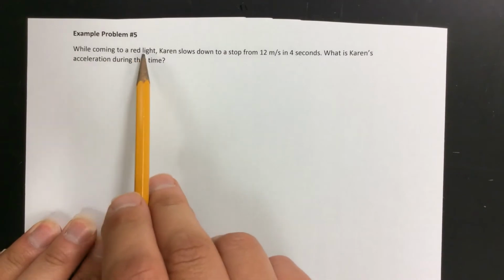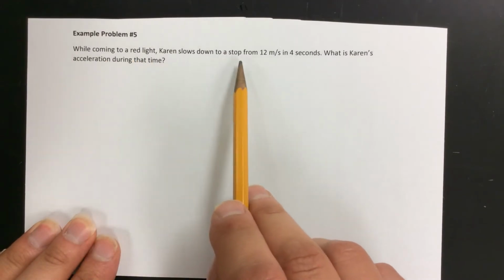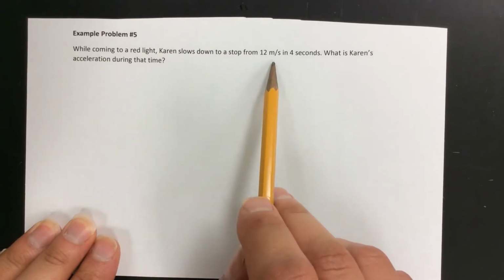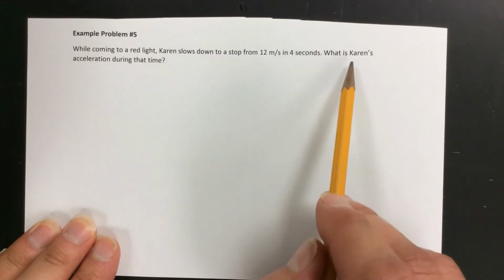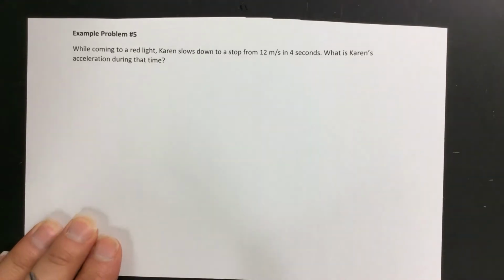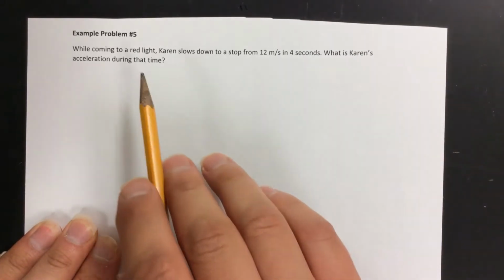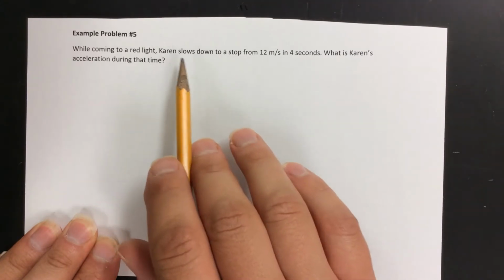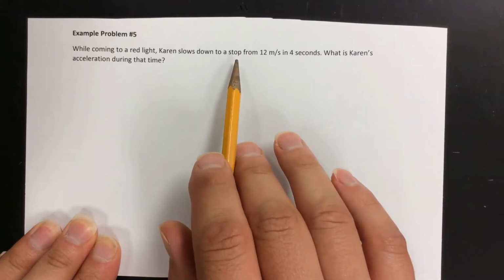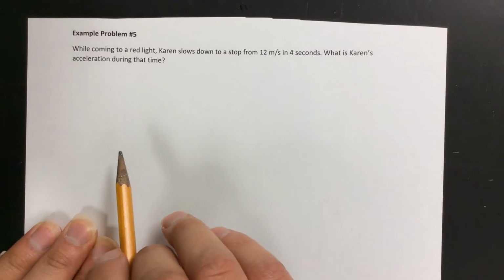While coming to a red light, Karen slows down to a stop from 12 meters per second in 4 seconds. What is Karen's acceleration during that time? Let's start the way we always do by making a list of what we know. So, it says she slows down to a stop from 12 meters per second.